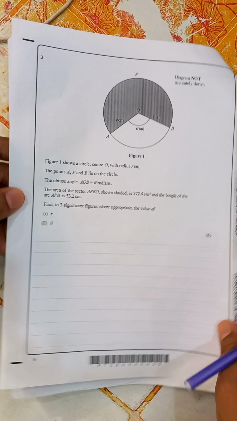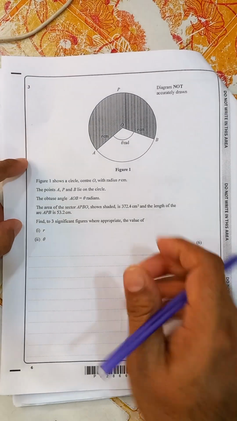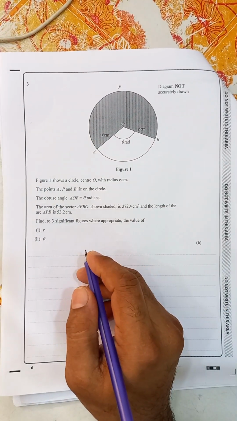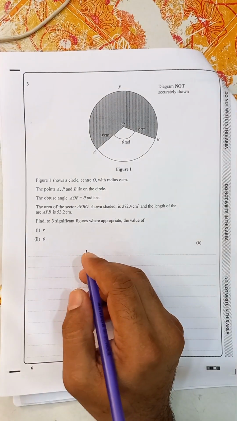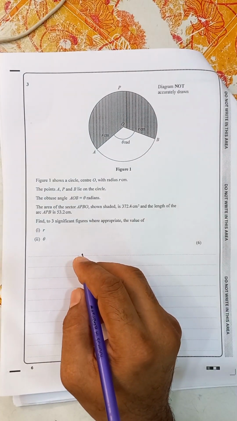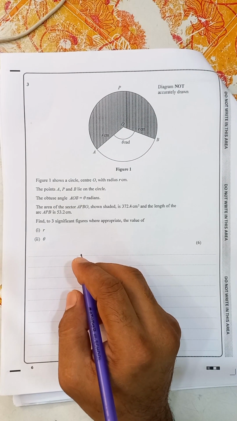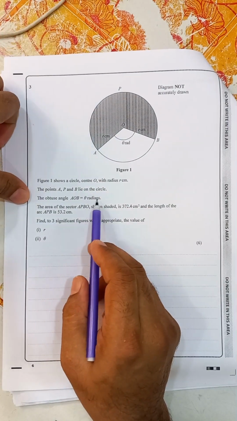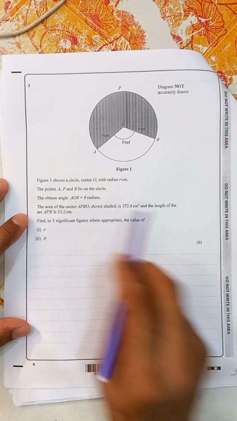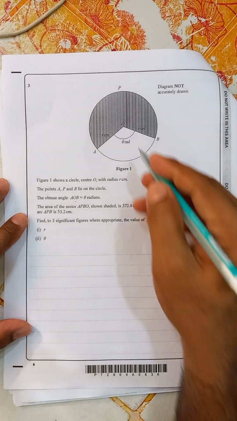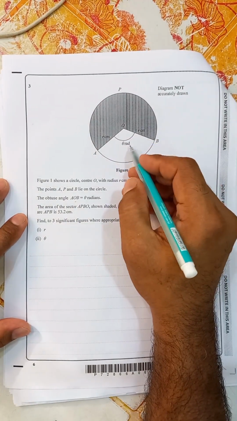This is number 2. Number 3, they said figure 1 shows circle O with radius r. Now the angle AOB is an obtuse angle. What is an obtuse angle? AOB, this is an obtuse angle.